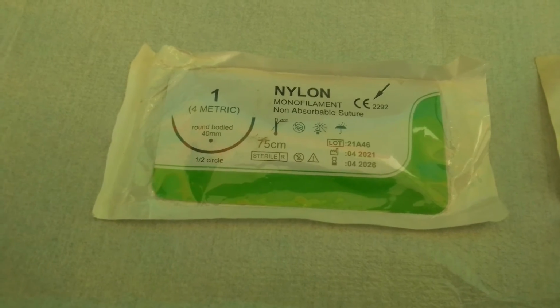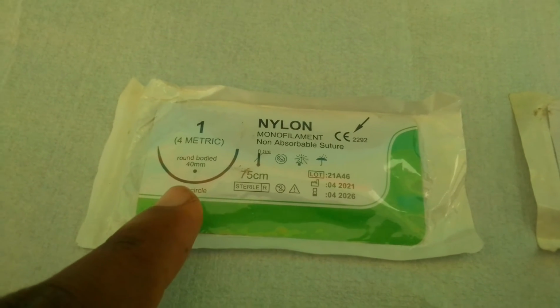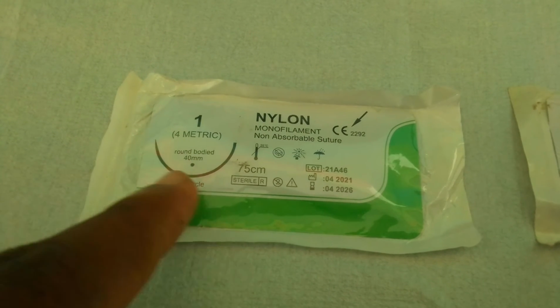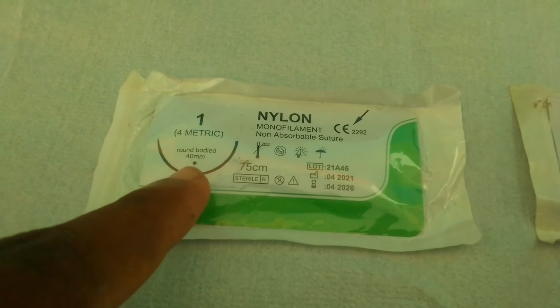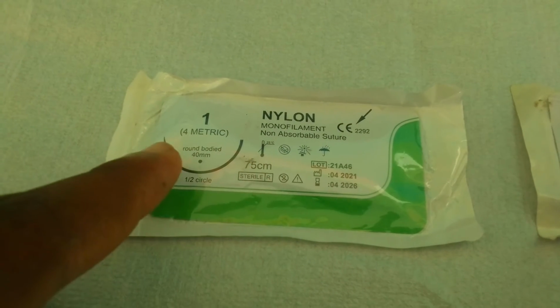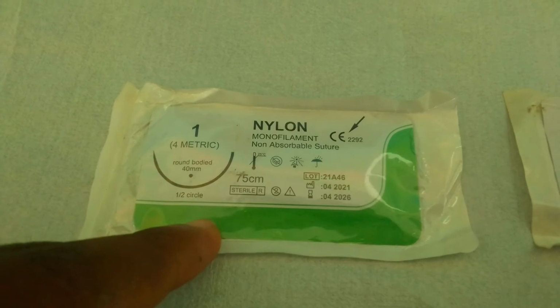Now, after the general characteristics of the suture, the next thing to characterize is going to be the suture head. In this case, there are three characteristics of the suture head. You have to characterize the suture needle. So to characterize the suture needle, there are three main characteristics.